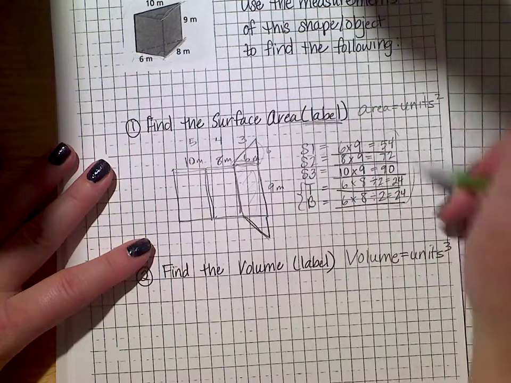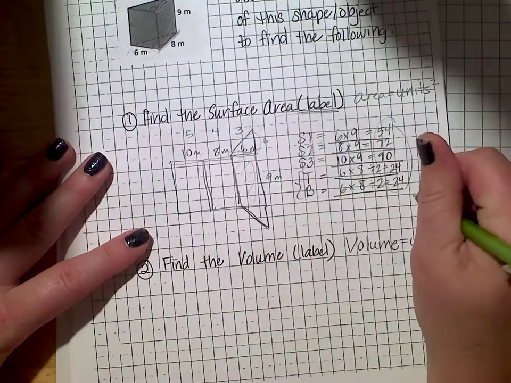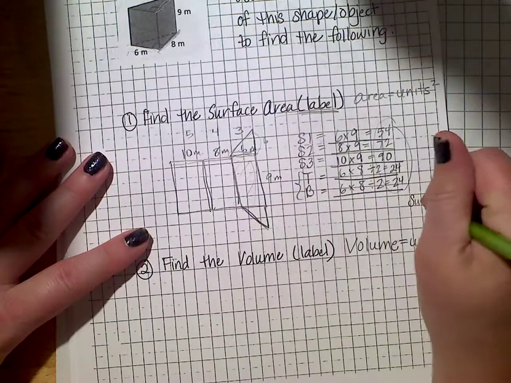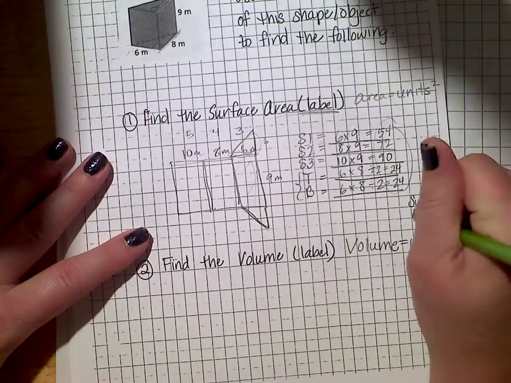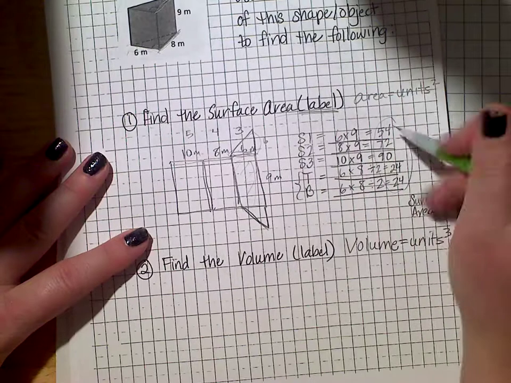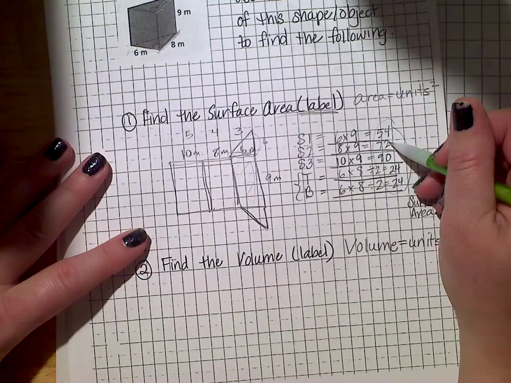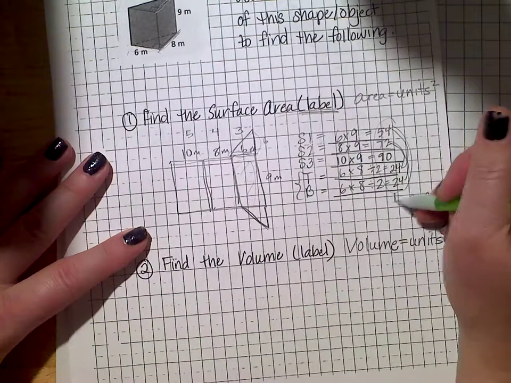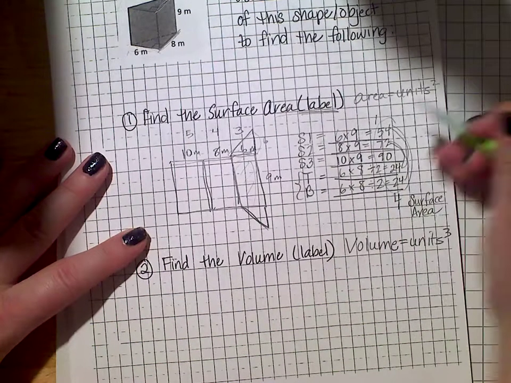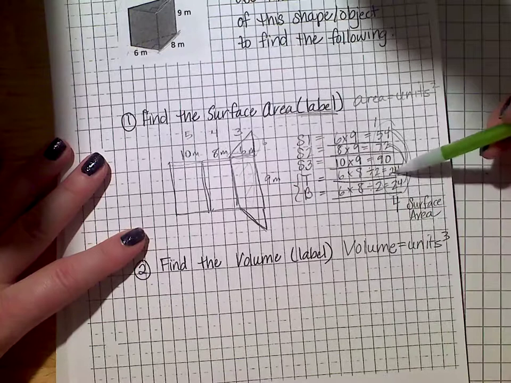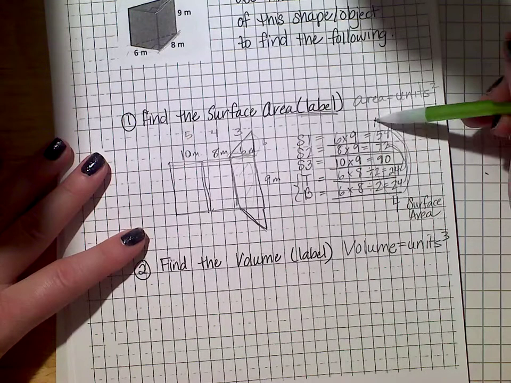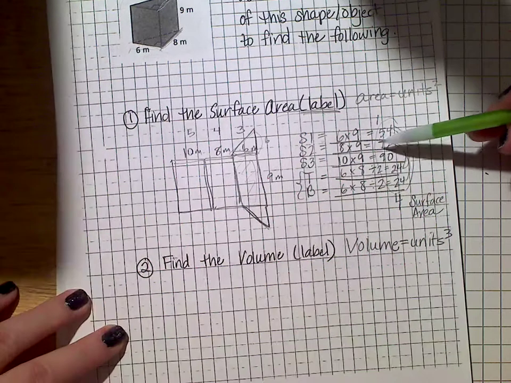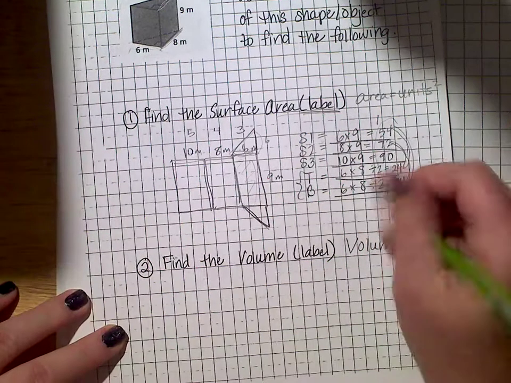So now we would add up all of our totals for the total surface area. So surface area is just the total of all of the faces. So for the surface area, 4 plus 4 is 8, plus 2 is 10, plus 4 is 14. Carry the group of 10, 20, 40, 50, 100, 260.